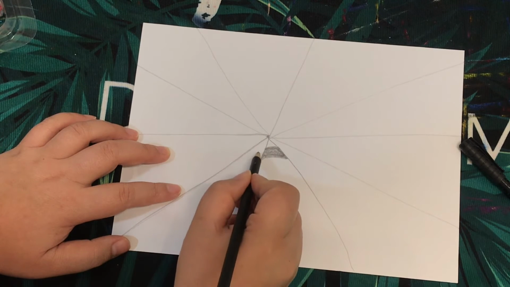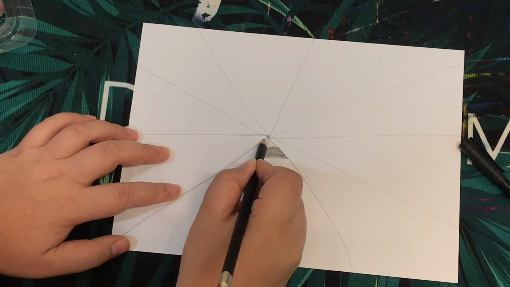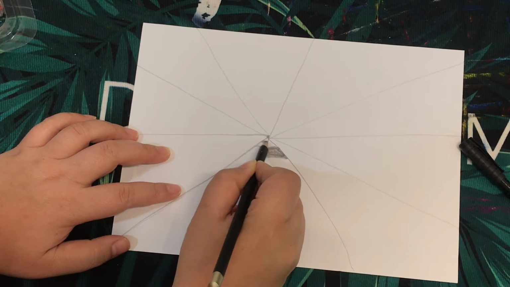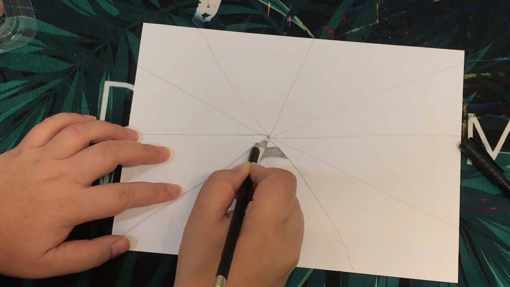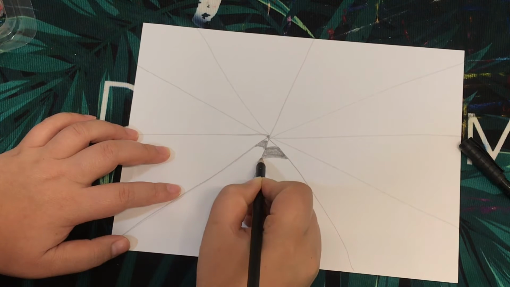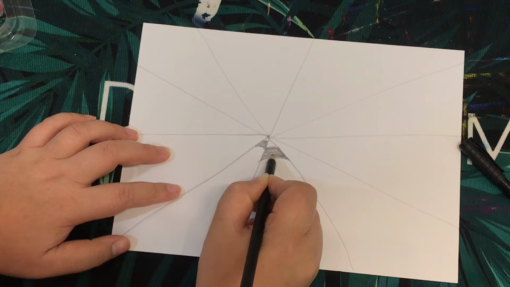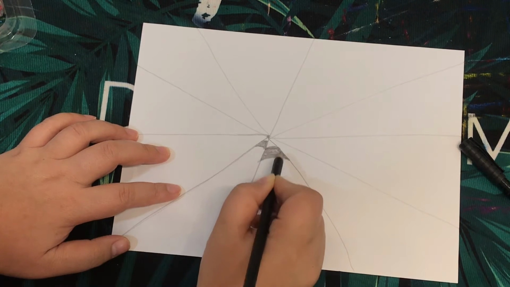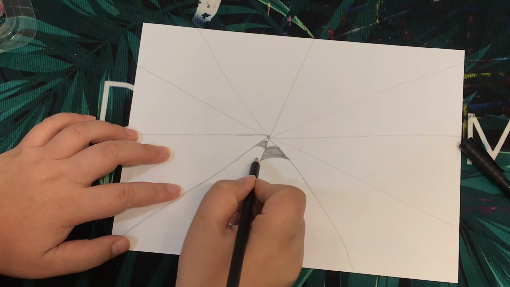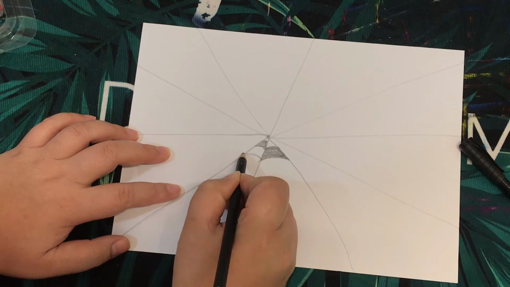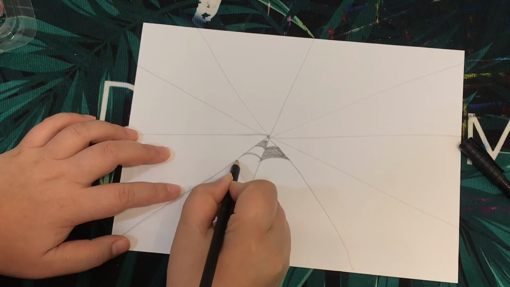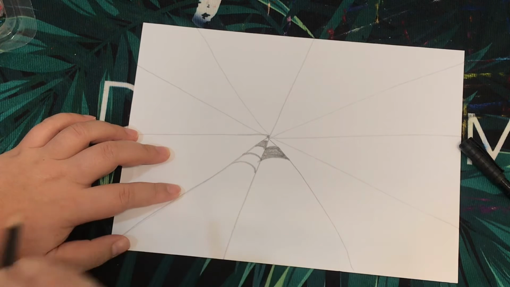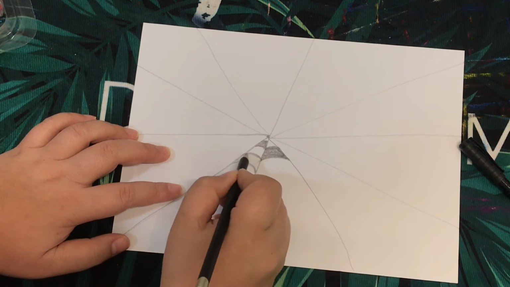And then over here, I do not want to make the same line at the same place, so I will just put it at a different space. You need to make sure that it is a little bit curved. Don't make it too straight. If it's too straight, it doesn't look like a 3D illusion later. So try to make it as curved as possible. Can you see it? Okay.